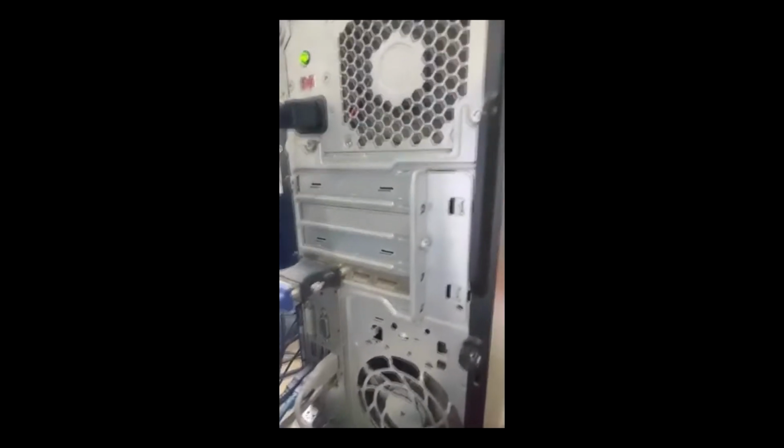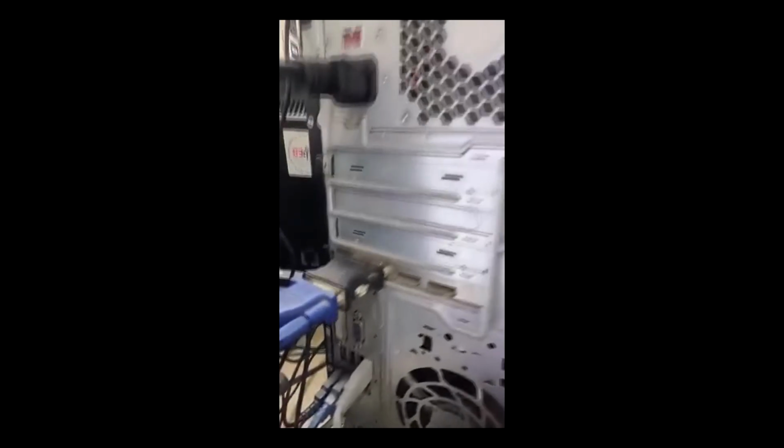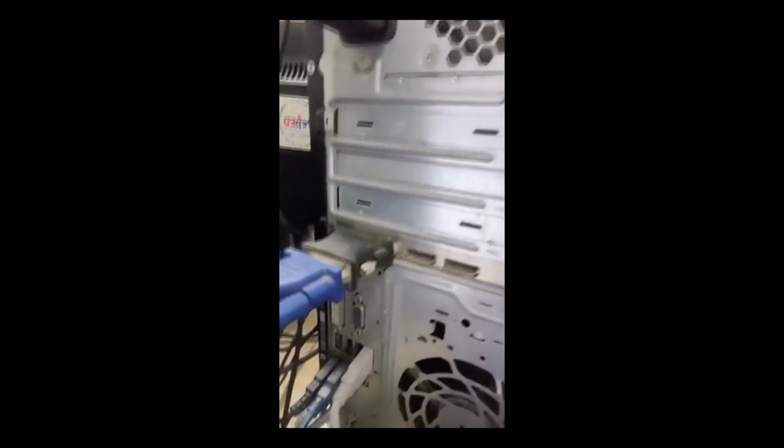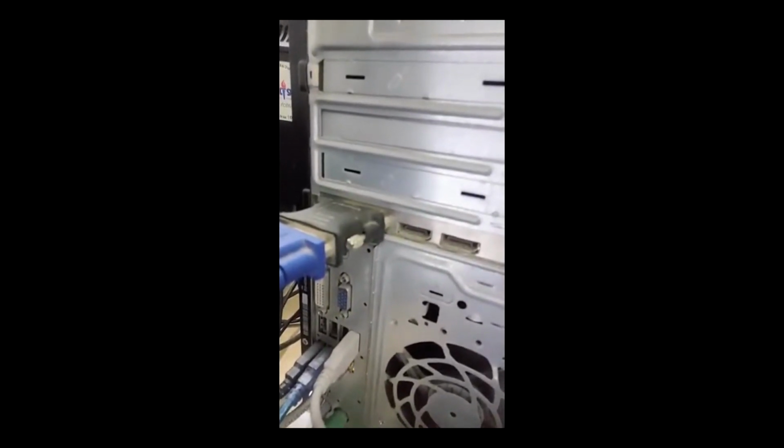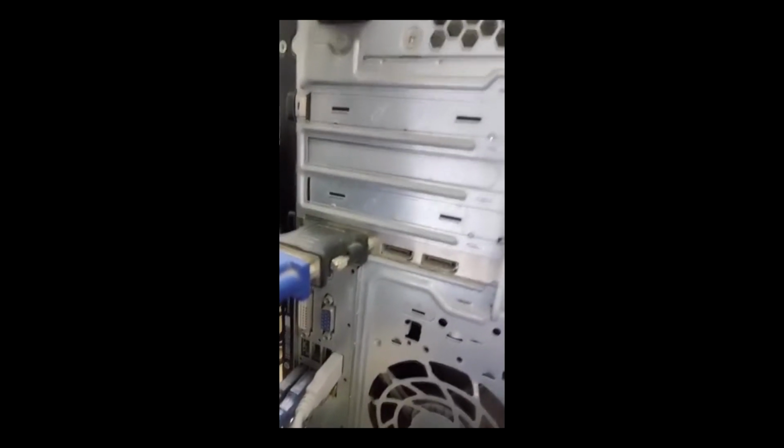The one that is blinking. See the light? So that is my LAN cable. That is the proper way to connect the LAN to our router and the other end of our LAN at the back of our computer. Let us proceed to our next step now.